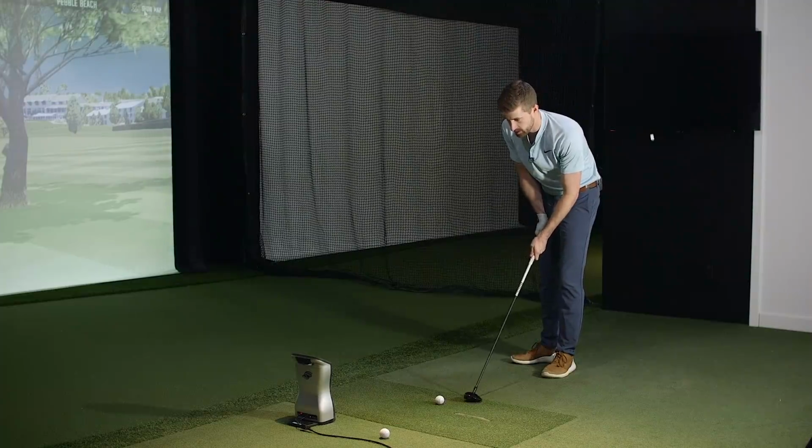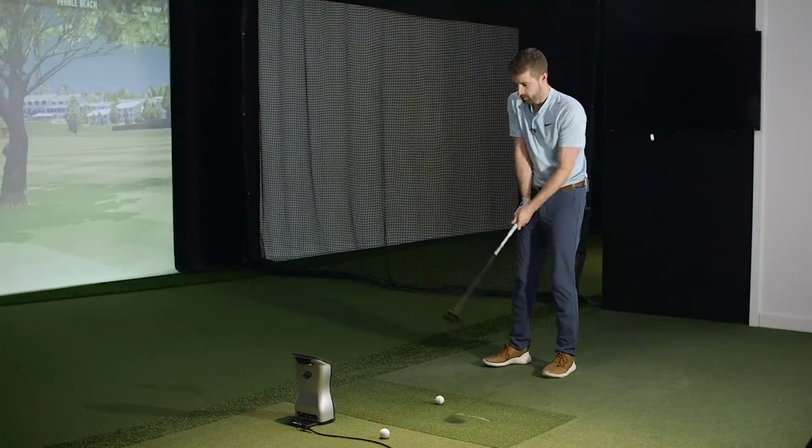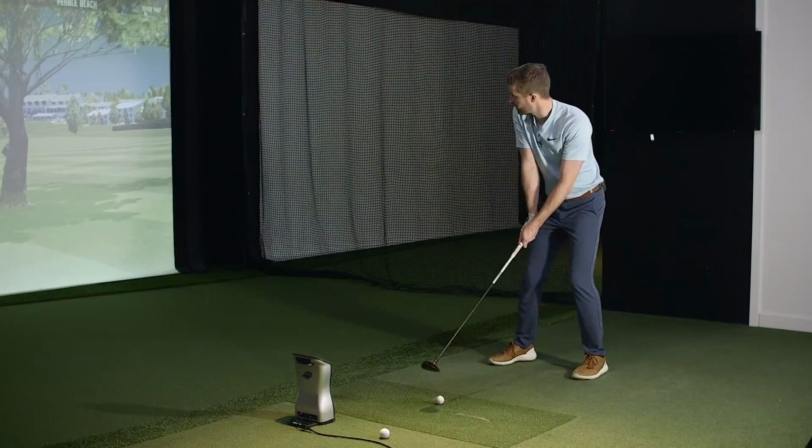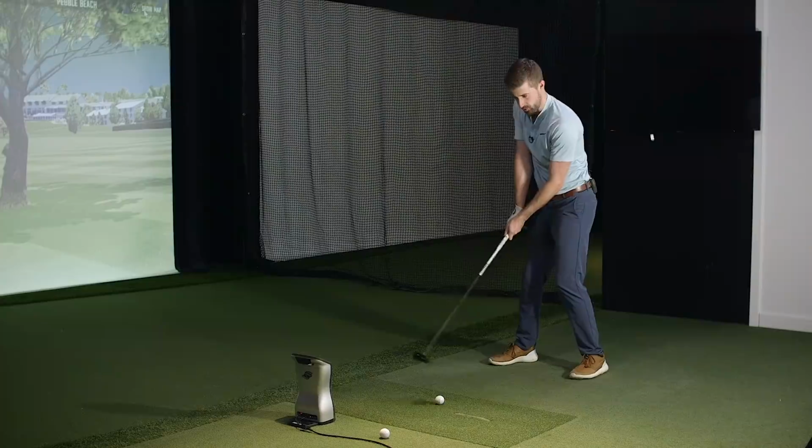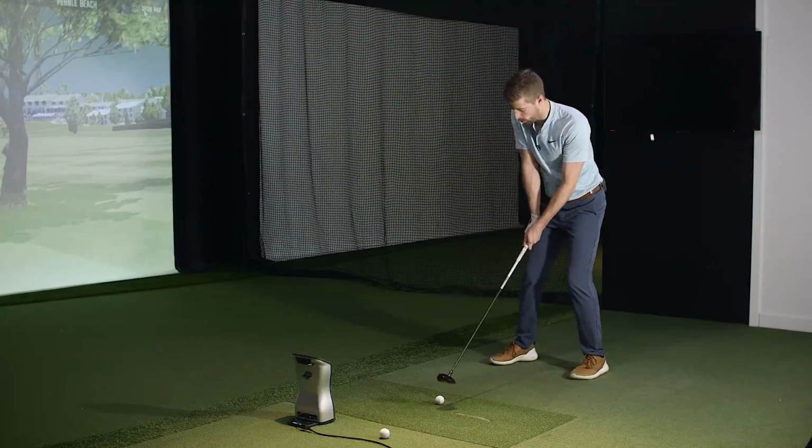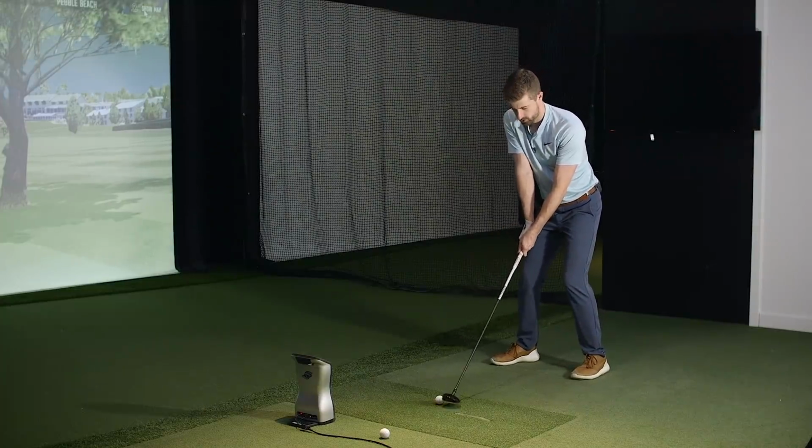So I think that needed to be a little lower in launch compared to what we think Tiger probably did. And it probably would have launched lower had you shut the face a little bit more. True, yeah. So that was 12 degrees of launch, so not quite what we were looking for. Let's try it again.